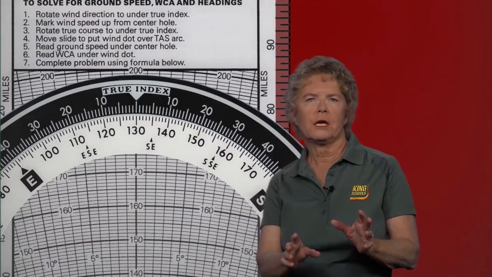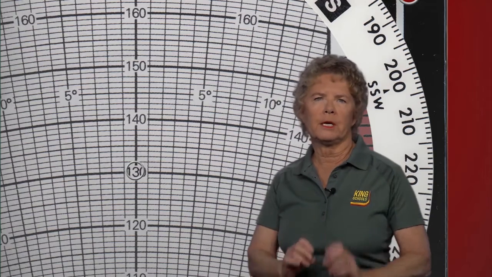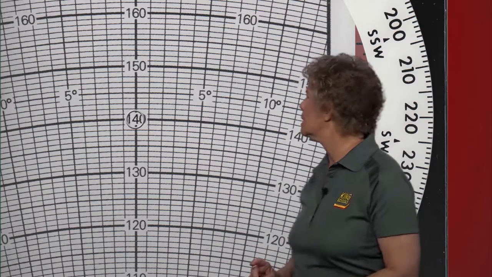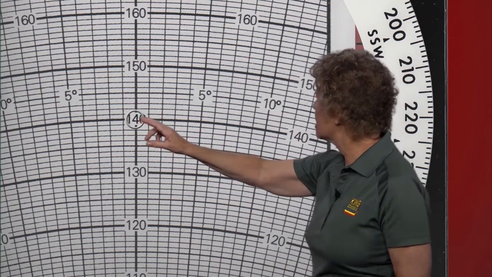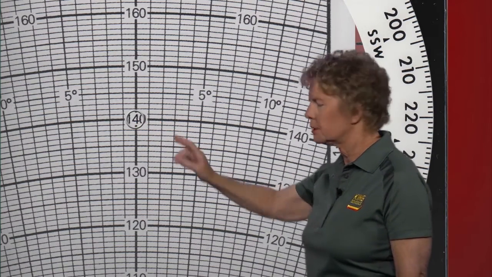Once you have that set, take a look at the center of the clear plastic disc, and you're looking for the little grommet in the center. So find the grommet and then move the inner slide up or down, whichever you need, until the grommet is sitting on the arc for your ground speed, which you remember is 140 knots. So there we are, the grommet's on our ground speed of 140 knots.